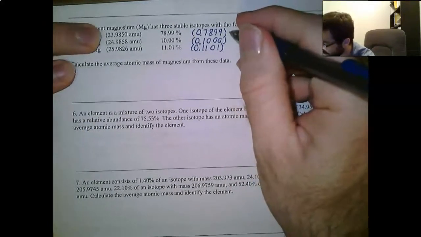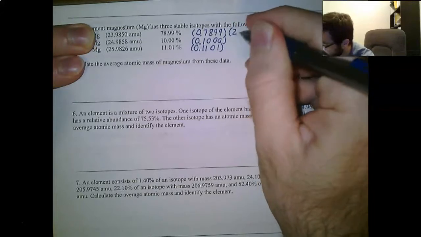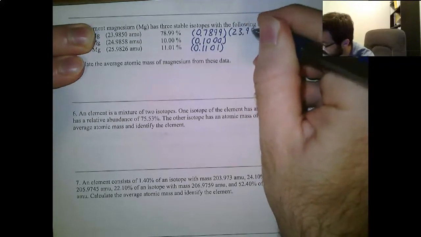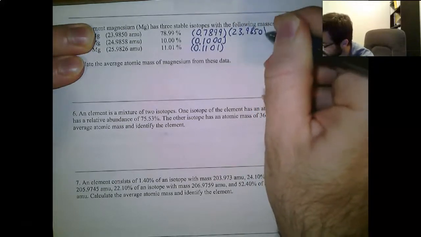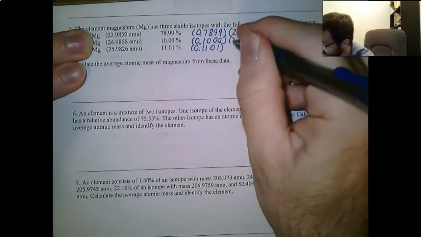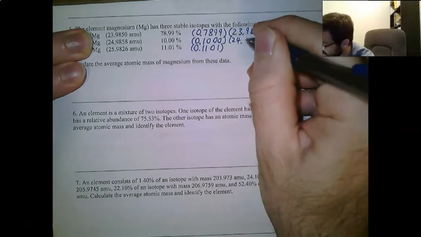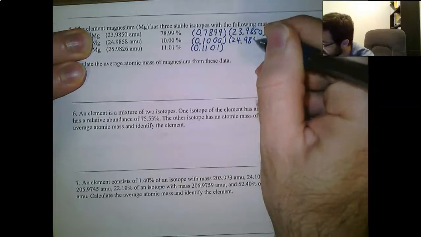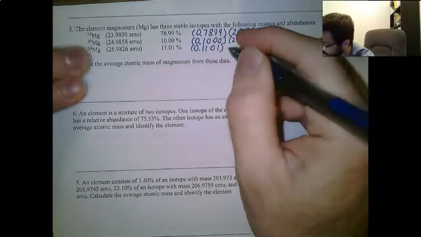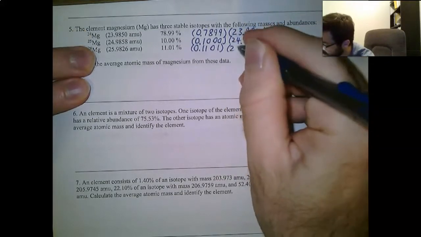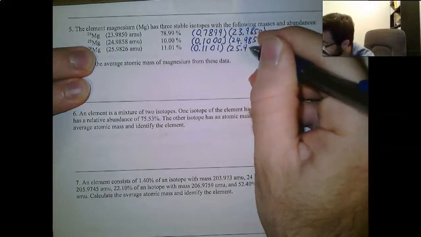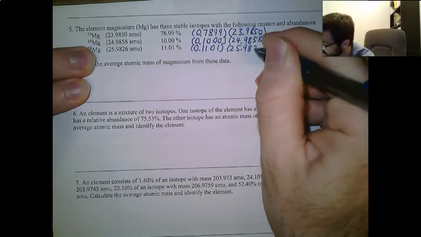So we start out with 23.9850. This is 24.9858. This is 25.9826.